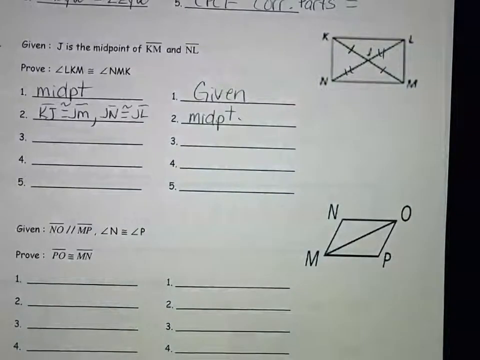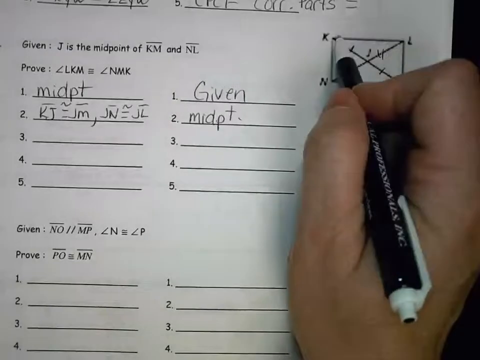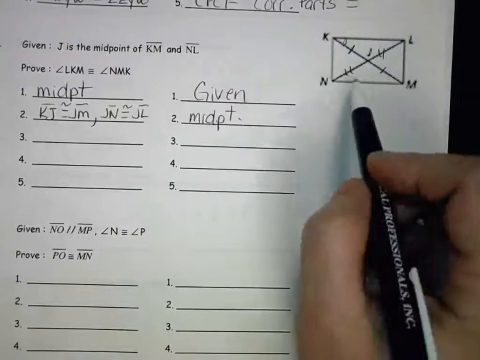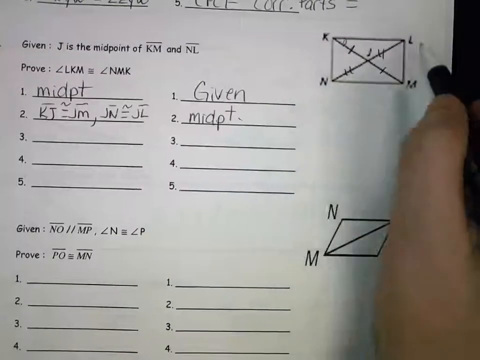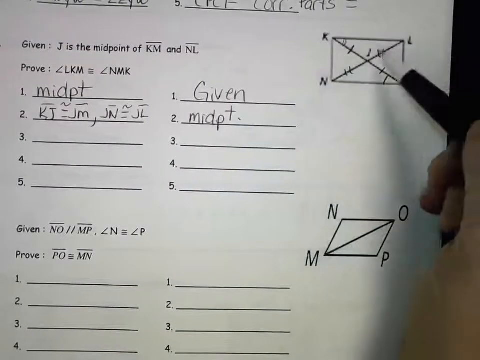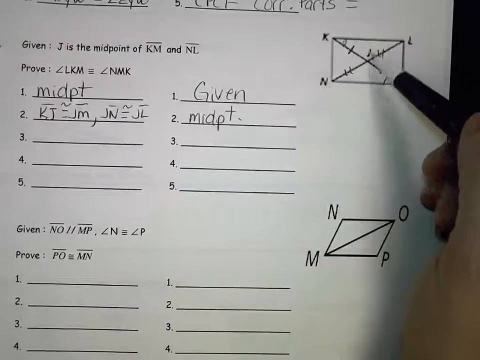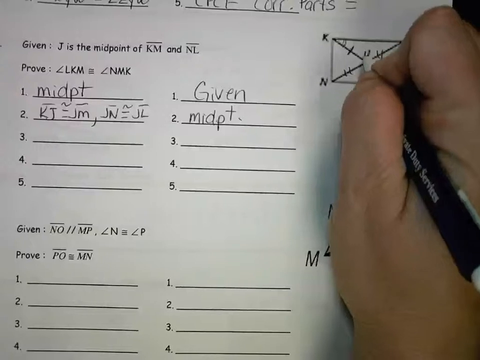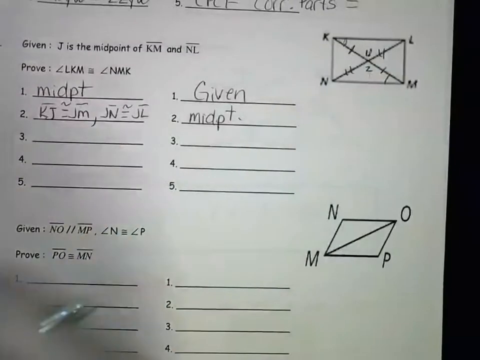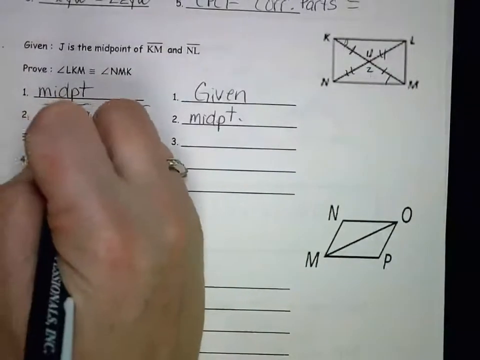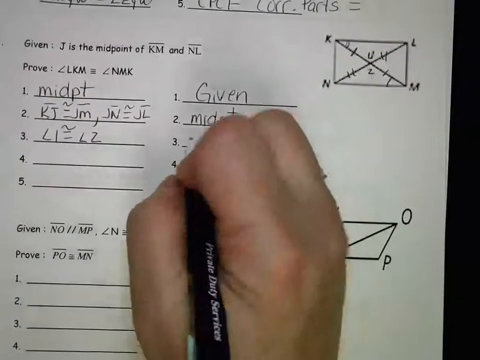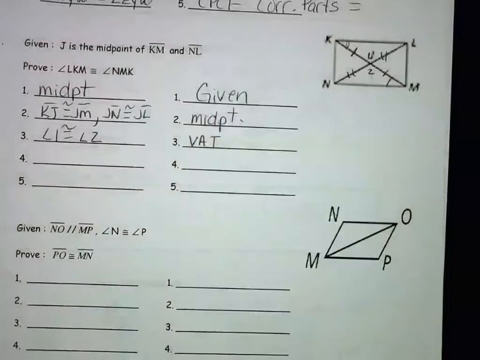And I think I need to take a look now at what angles I'm trying to get congruent. LKM, so we're trying to get that angle congruent to NMK. So if we could get these two triangles congruent, then we could do corresponding parts. So I'm going to put a 1 right there and a 2 right there. Angle 1 is congruent to angle 2 by the vertical angle theorem.